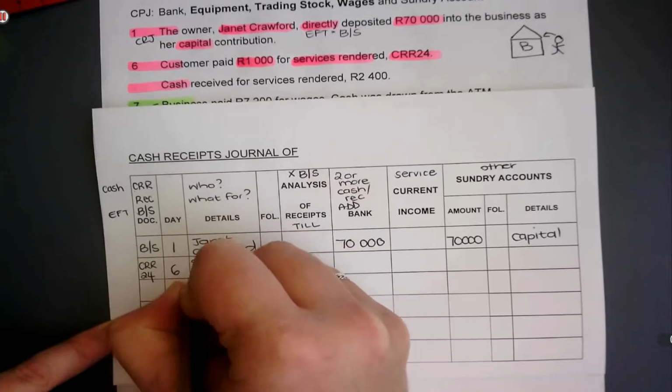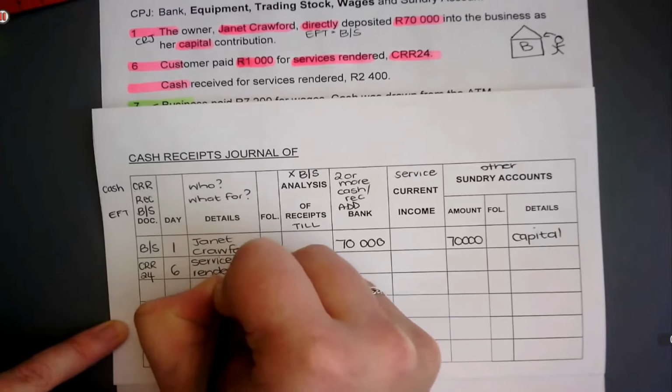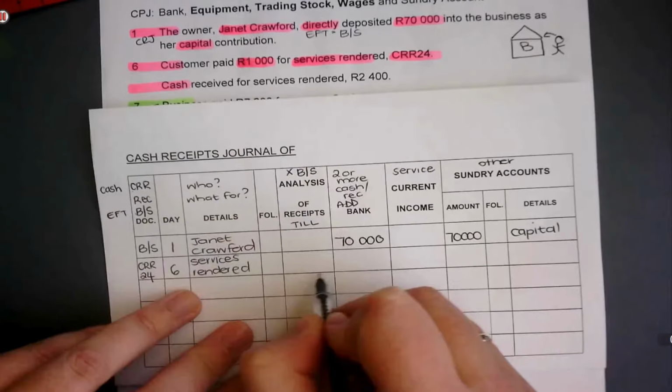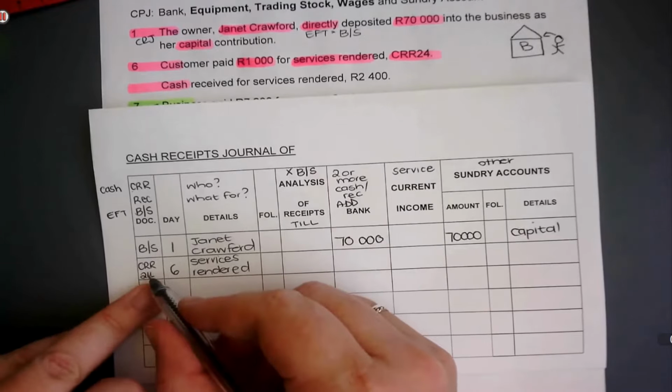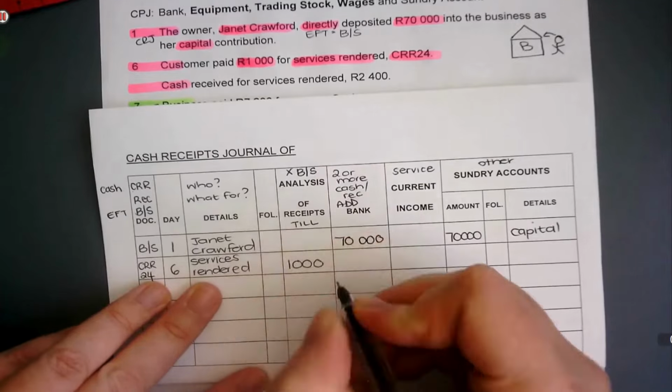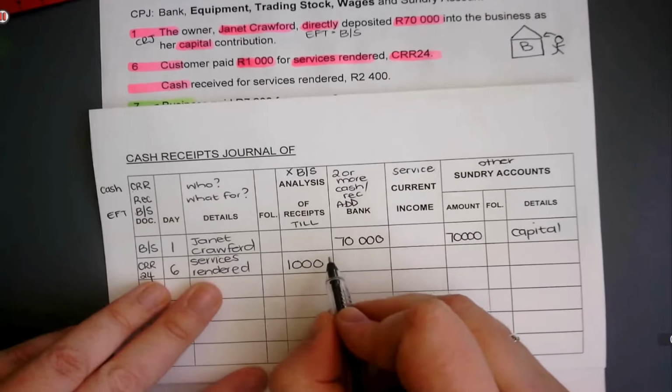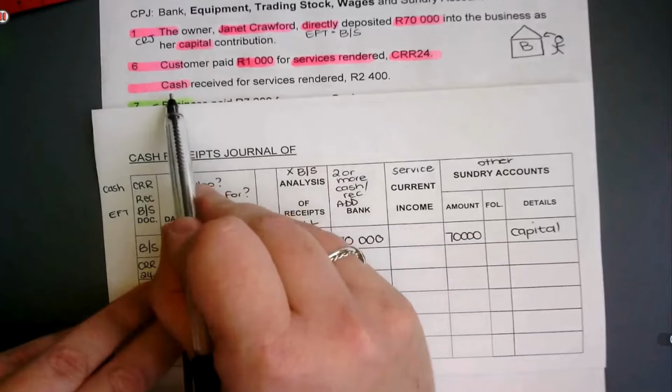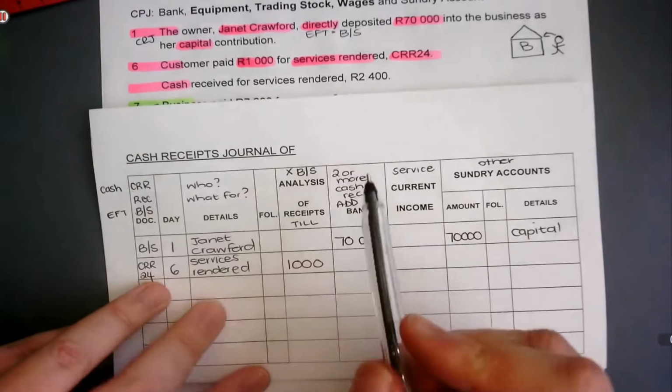Services rendered. Can I put it into the till? Yes, because it's a CRR, it's not a BS. And that was 1,000 Rand. Can I put it into bank? Not yet, because there's another transaction on that day that we'll bank together.